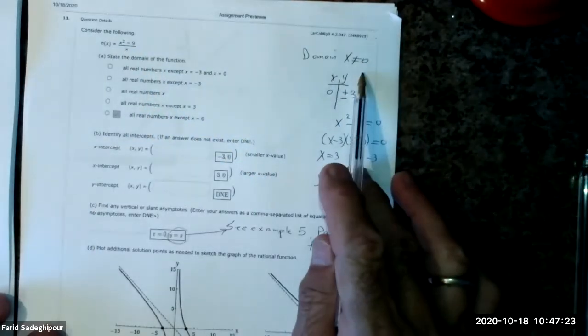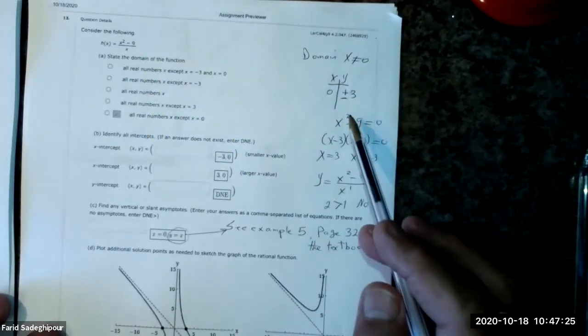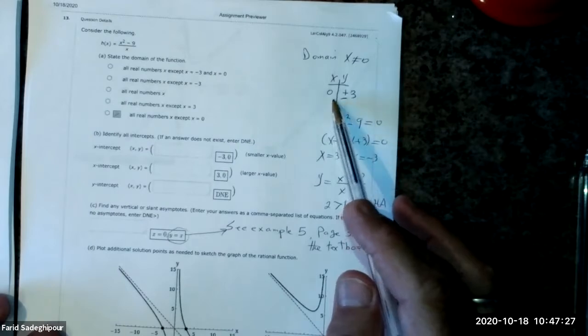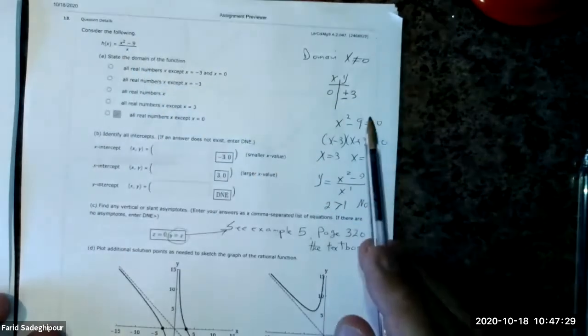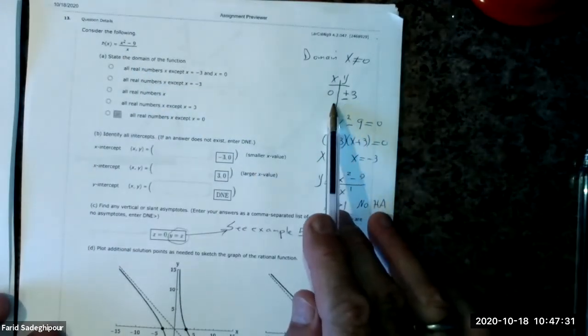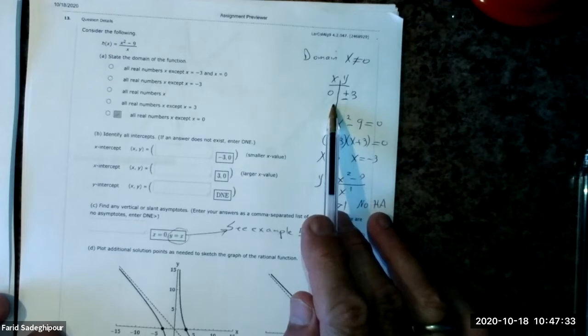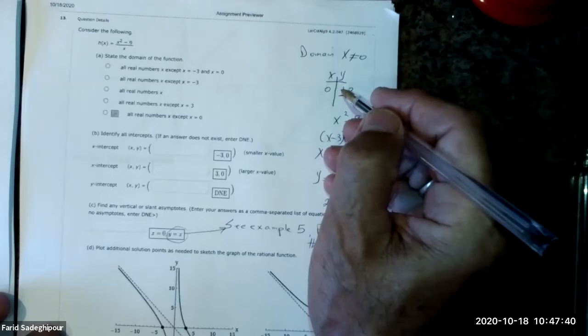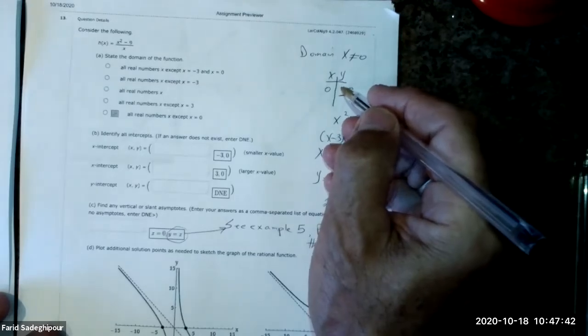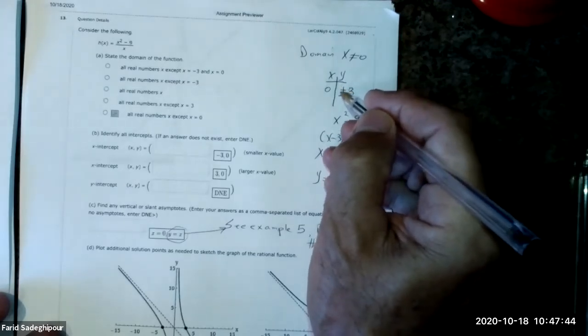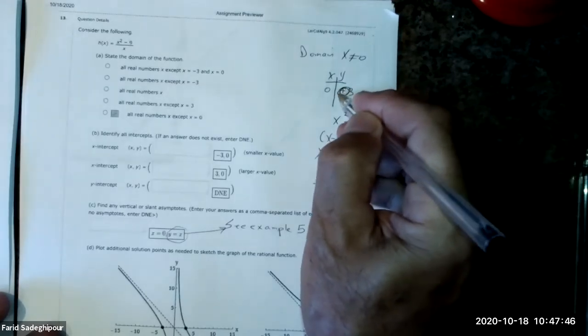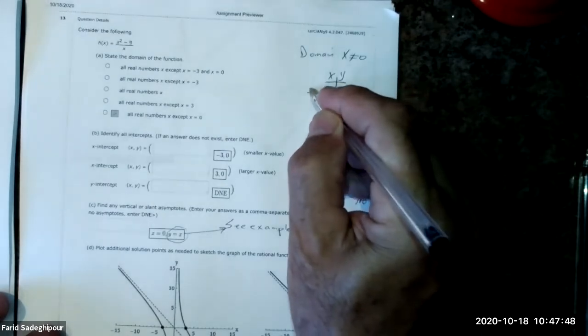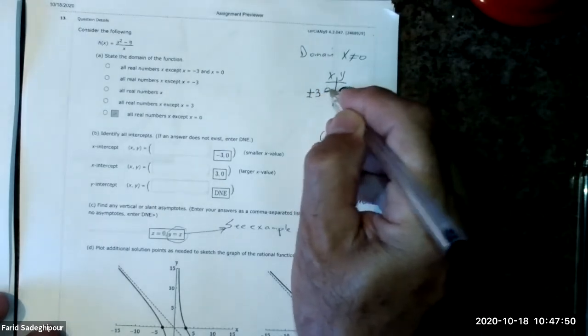Denominator x cannot be 0, that's domain. And when you put 0 here, it is undefined. When x is 0, so this should be the other way around. So here should be, I'm sorry, I have to correct that. This is y equals 0 and plus or minus 3.